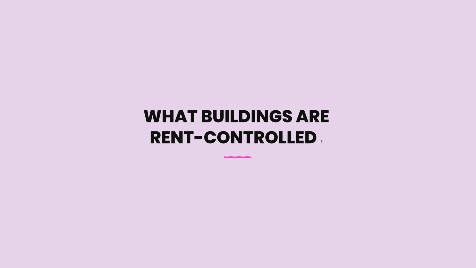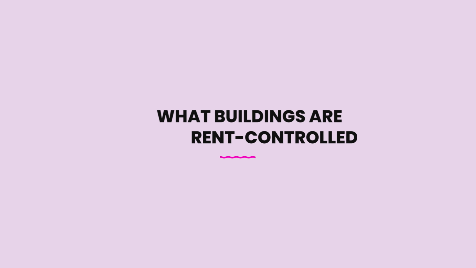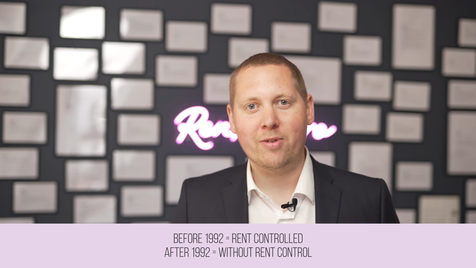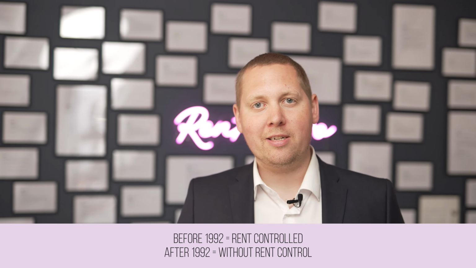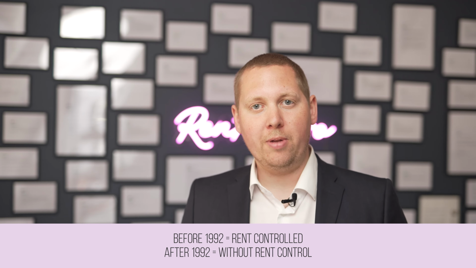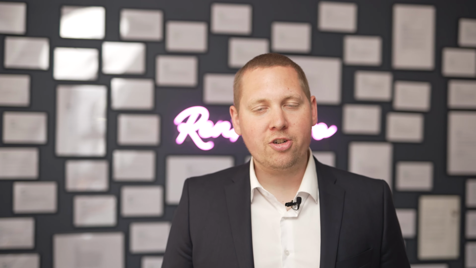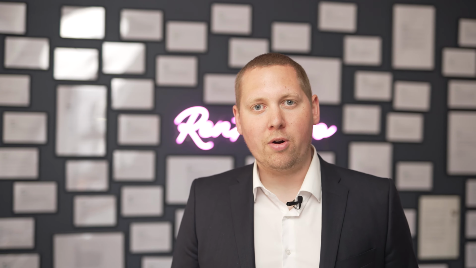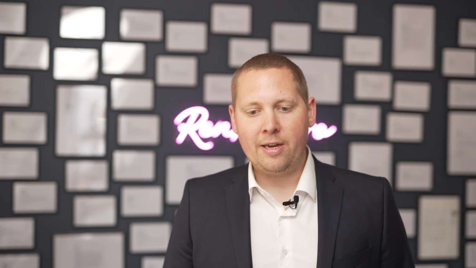What buildings are rent controlled? As a rule of thumb, buildings built before 1992 are rent controlled. Buildings built after 1992 are exempt from rent control, and that was the way to create an incentive for entrepreneurs to build new buildings. There are also some exceptions: if you have previously commercial real estate, let's say a factory, which after 1992 has been converted into apartments, then the landlord has the right to set the rent freely as long as it's written very specifically in section 11 of the contract.